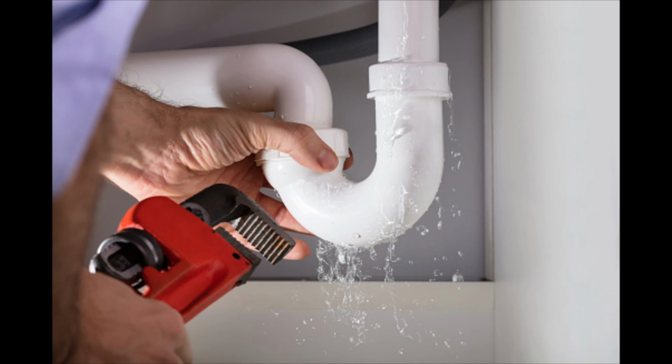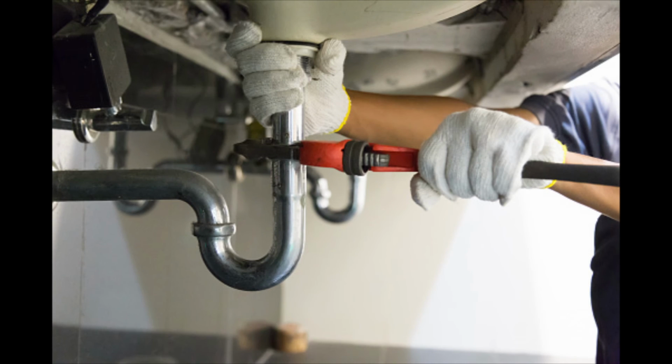Here in this course, you will learn how to repair leaky pipes and know when to replace them. This includes toilets and urinals. You will learn what type of piping to use, whether it's PVC or metal.